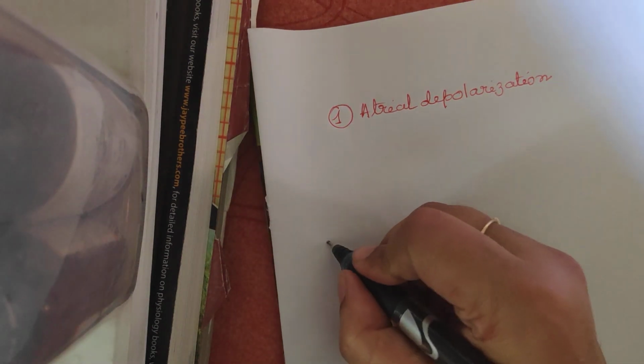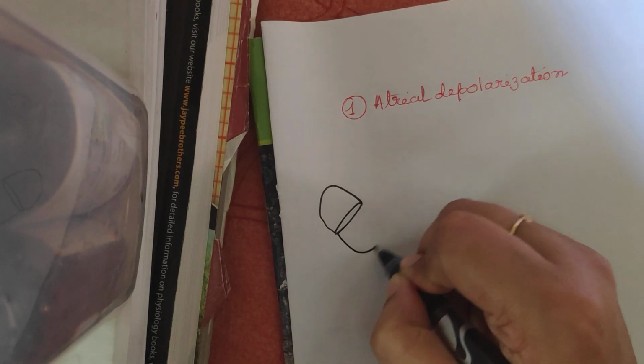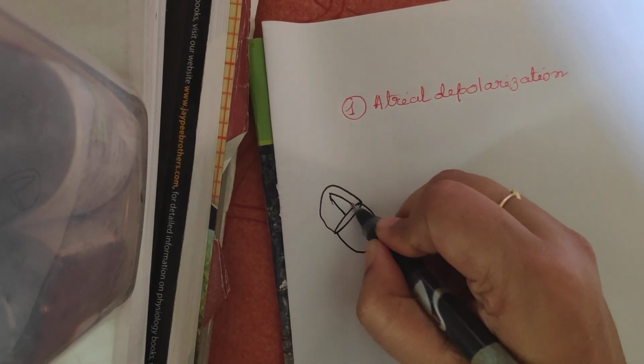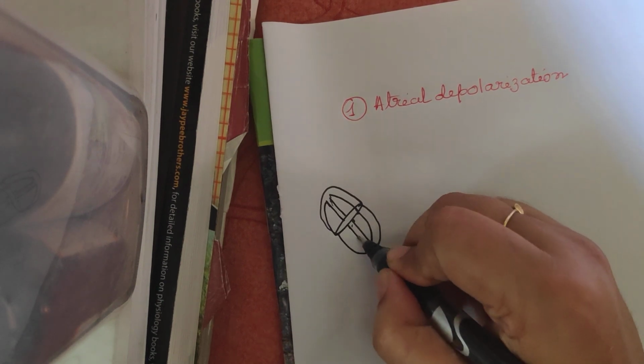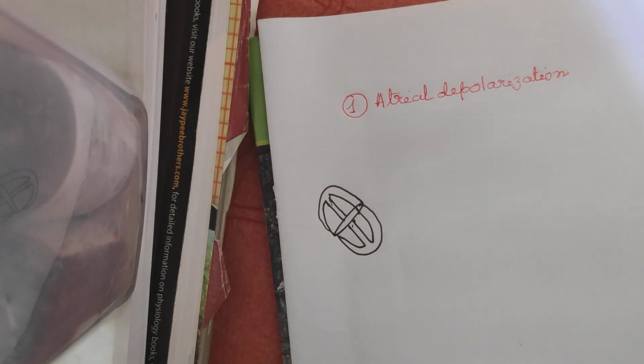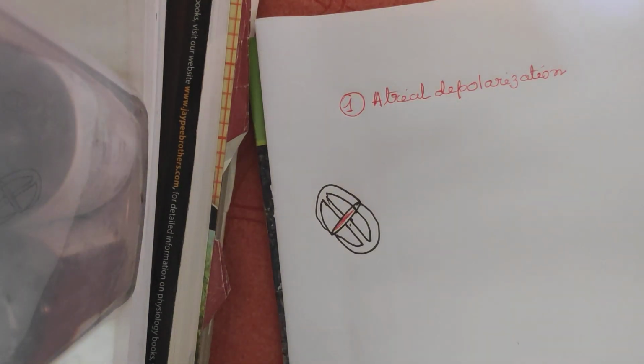As we all know, suppose this is my heart, this is my atrium, this is the ventricle.